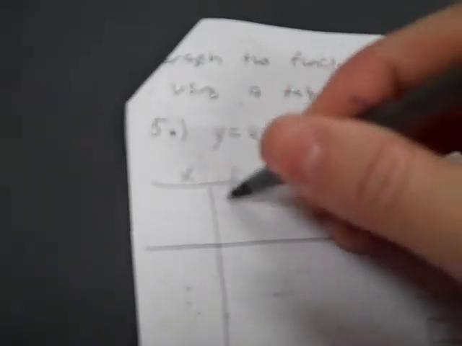Okay, graph the function using a table. So again, there's two ways to do this. On a test, look, there's just one of these, so it's not like it's going to take you all day. So if you want to do it the long way, because you think that's your best chance of getting it right, do the long way.